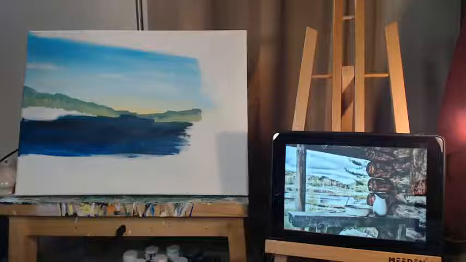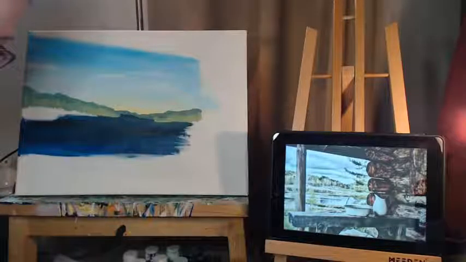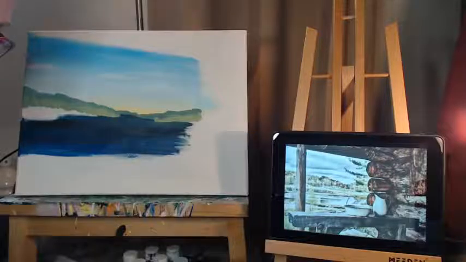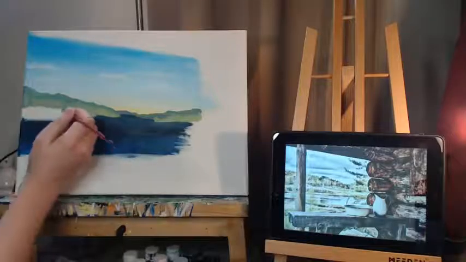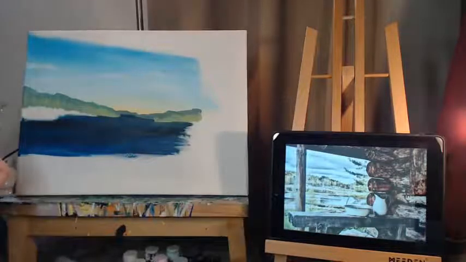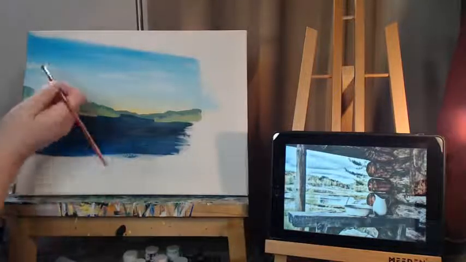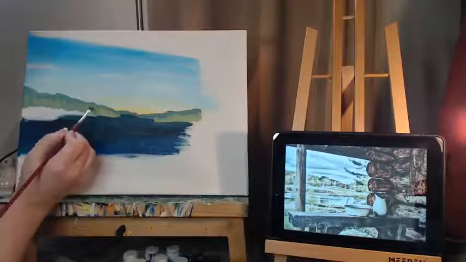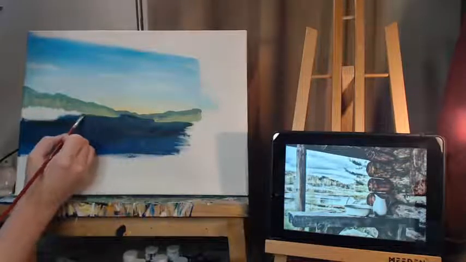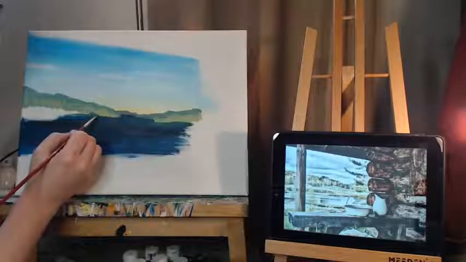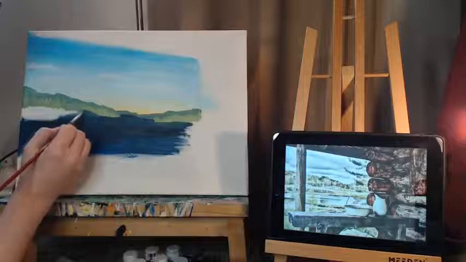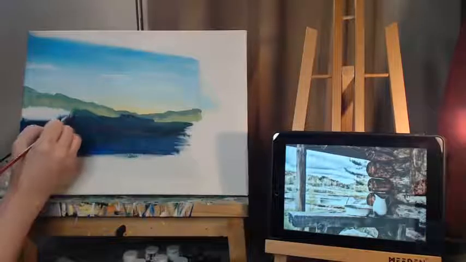All right, so I want to put in a little bit more land. It's another layer of land on this side. So I'm going to go with some green. I'm using the hunter green right now, I think, is what I'm going to use. We'll see how it comes out. I don't know actually. Yeah, okay, we'll do that. All right, and then I want to add some land. Add another layer here.